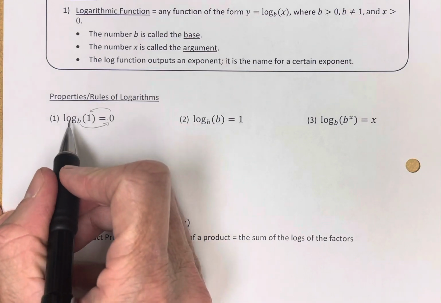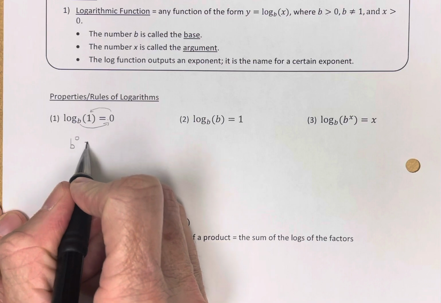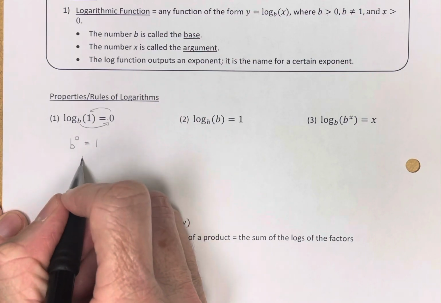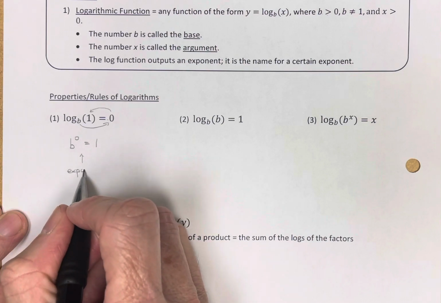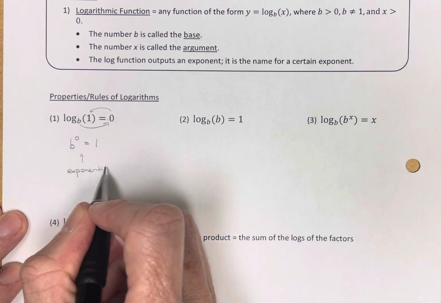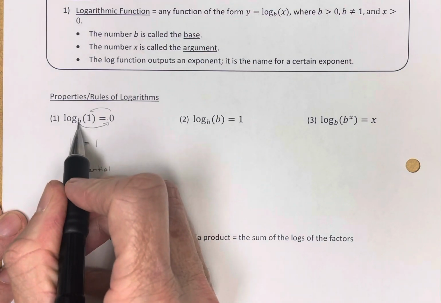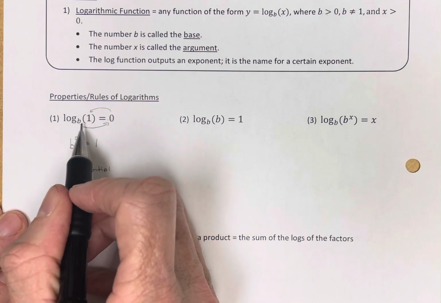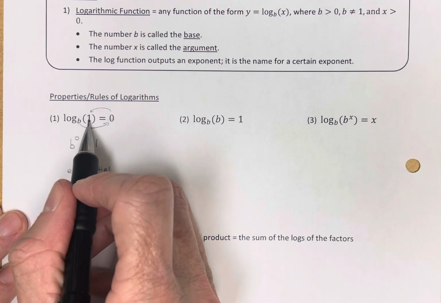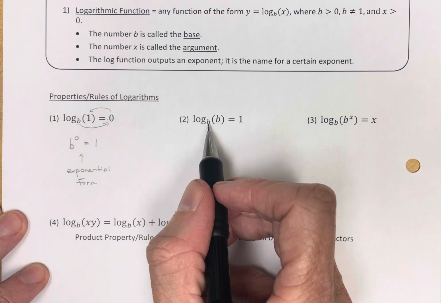So if we rewrite this logarithmic expression in its exponential form, we can see why this property is true. The log base b of 1 outputs the exponent 0 because anything to the 0 power gives you 1. Same thing here with number 2.